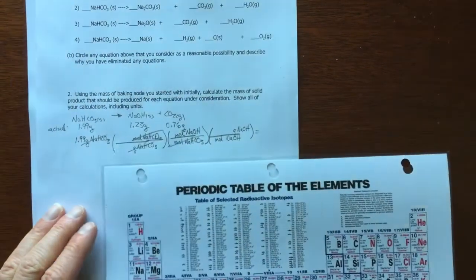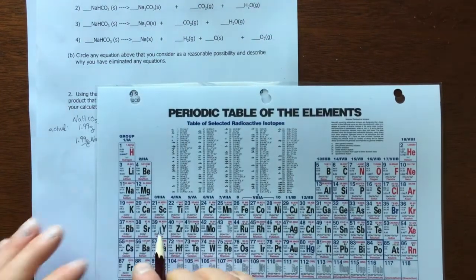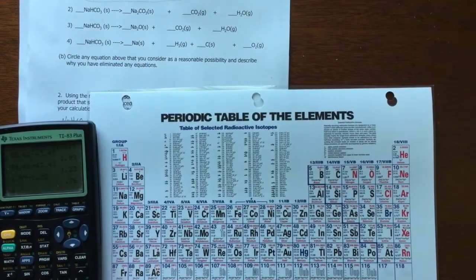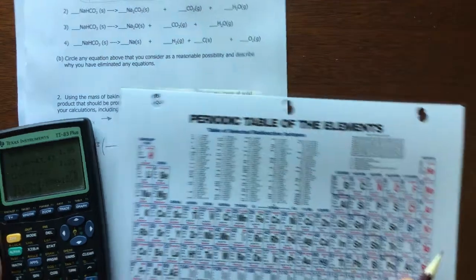So we need the periodic table here. So for the sodium bicarbonate, I need Na, which is 22.99, plus 1 hydrogen, so 1.008, plus 1 carbon, 12.01, plus 3 times oxygen, 16. So I'm getting all of these numbers from the periodic table. Sodium, hydrogen, carbon, oxygen.